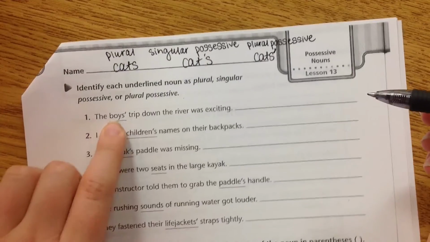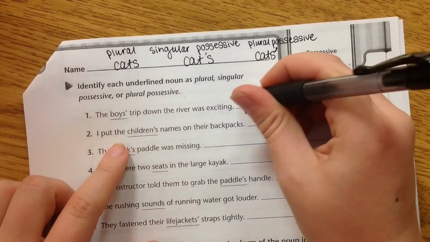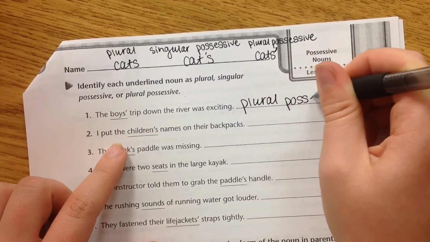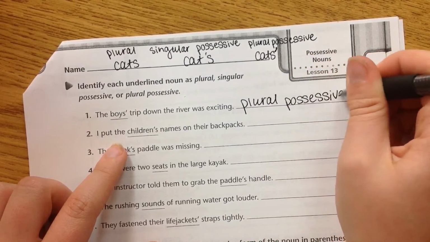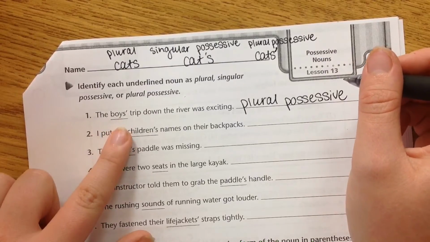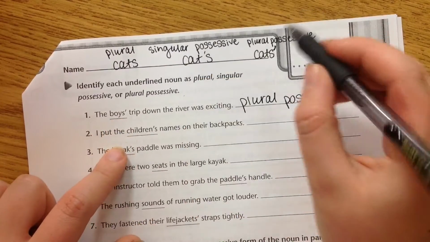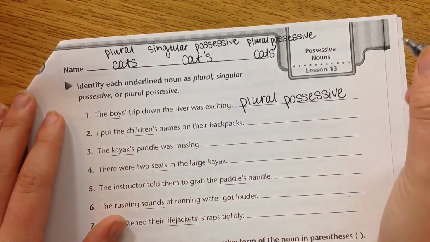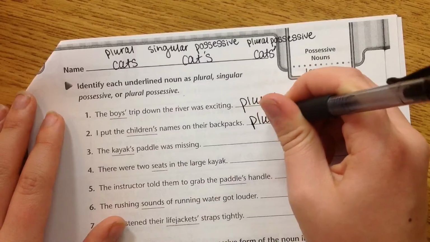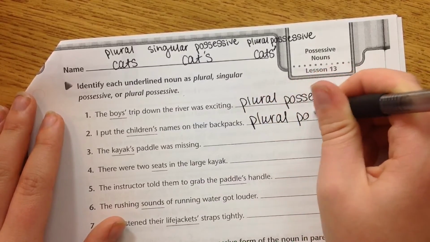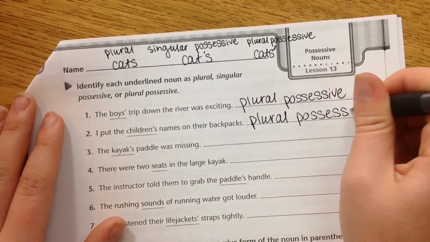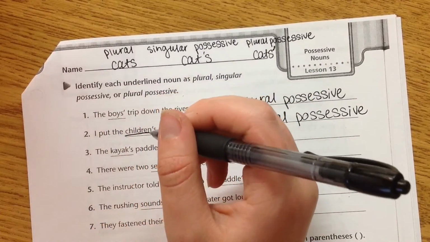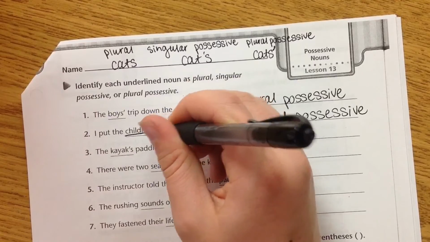So the boys' trip down the river was exciting. That is going to be plural possessive because it is talking about more than one boy. And we know that because it just has an apostrophe on the end there. I put the children's names on their backpacks. That one's also plural possessive, and here's why. Children is plural. We know that children is talking about more than one child, and then it made it possessive.